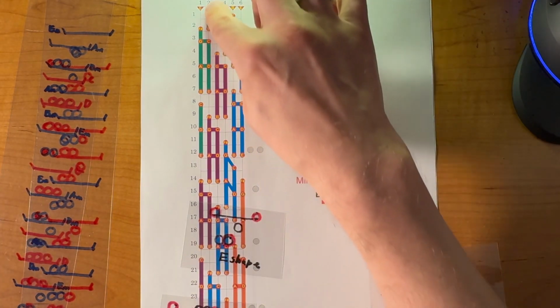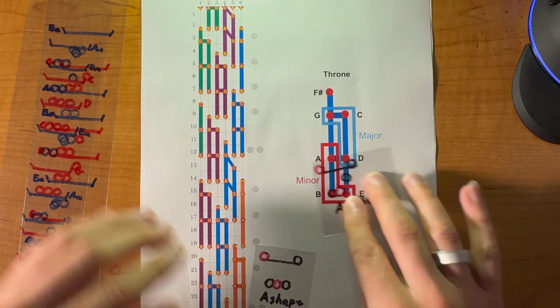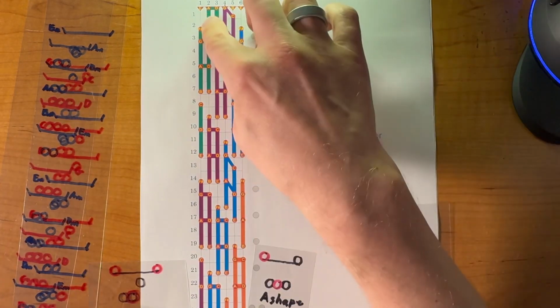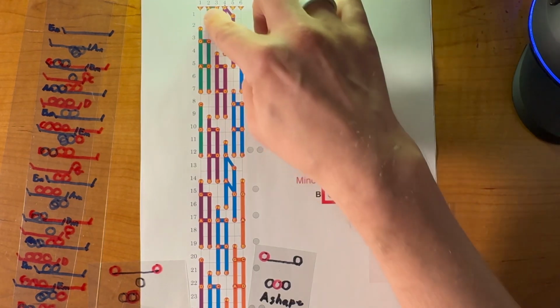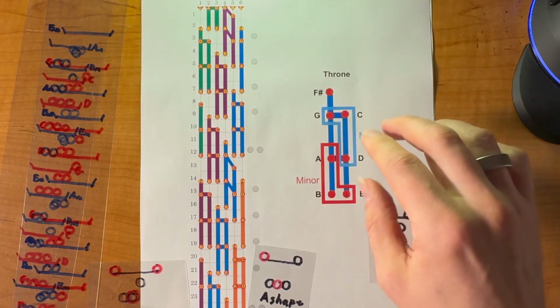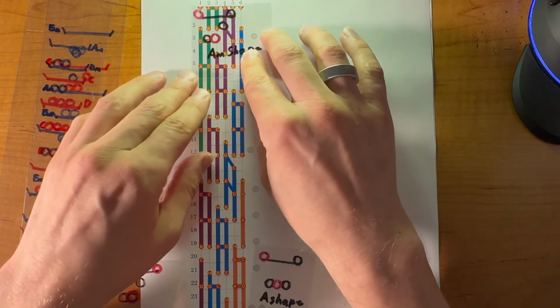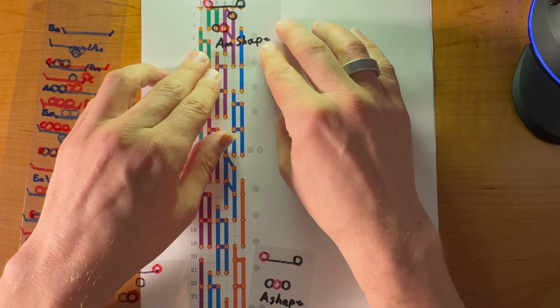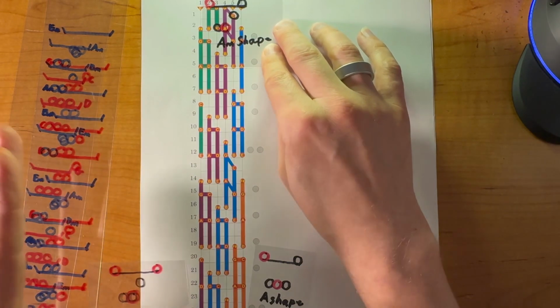Now we move to the A string, and we use our A chord shapes. So our very first note, this A right here, we know that that is part of the throne. It's just like this A right here, except that it's the one starting on the A string, and we know that it's going to be minor. So we grab the A minor chord shape, and there we go. That is our first chord on the fretboard.